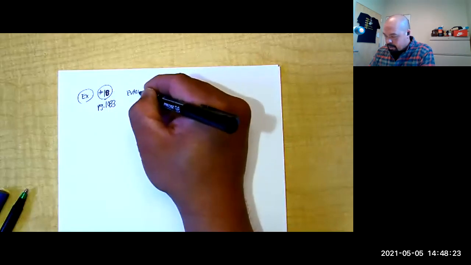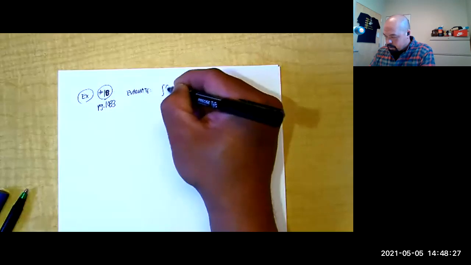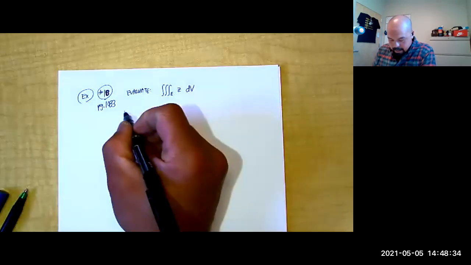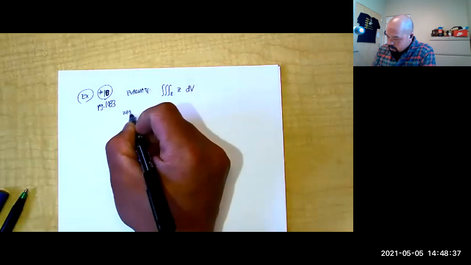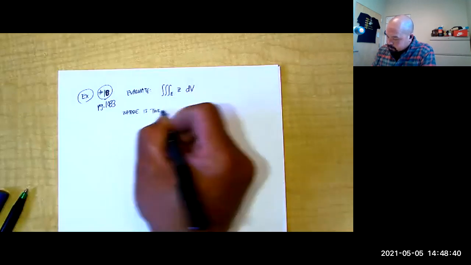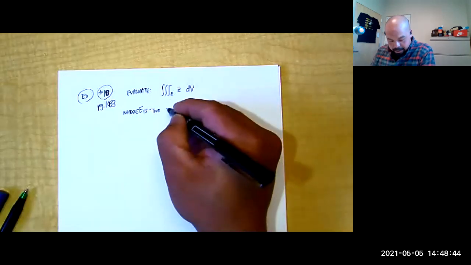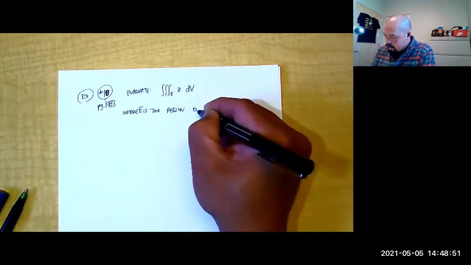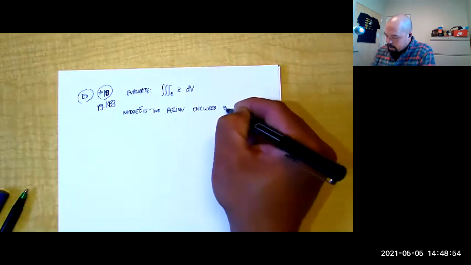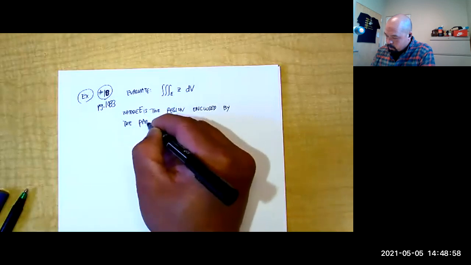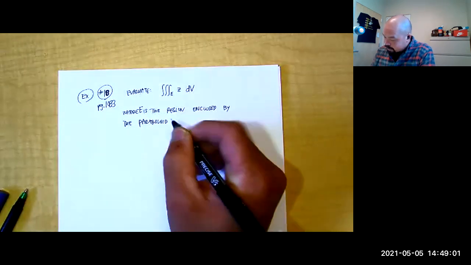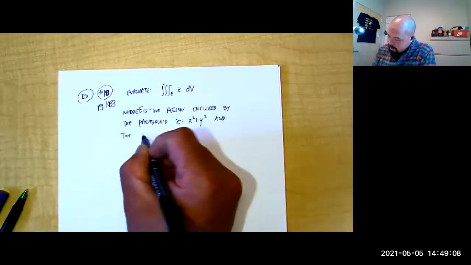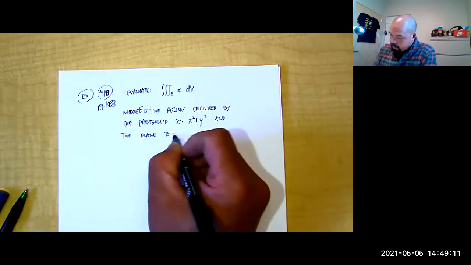And we want to evaluate this triple integral over E of z dV, where E is the region enclosed by the paraboloid z is equal to x squared plus y squared, and the plane z is equal to 4.